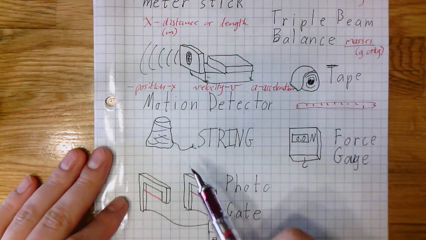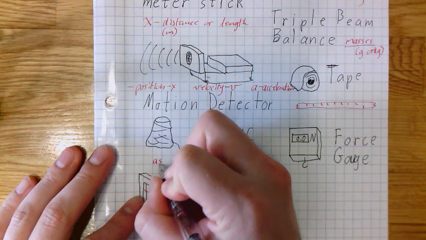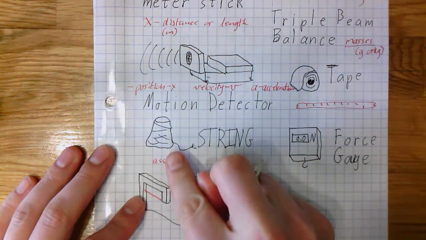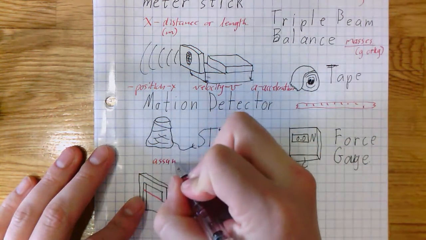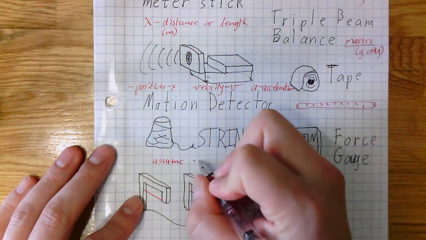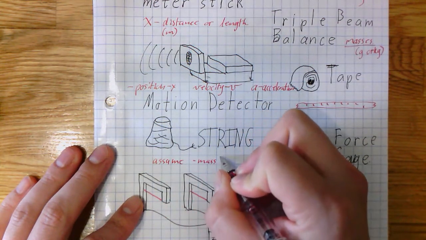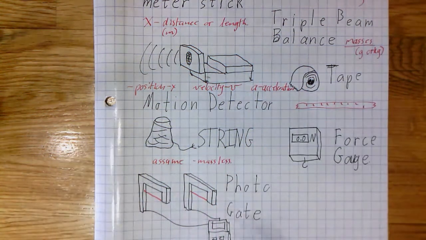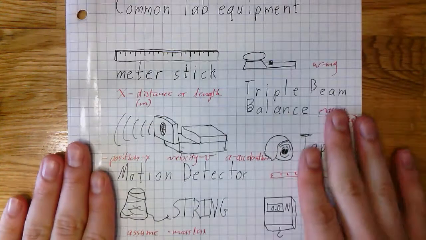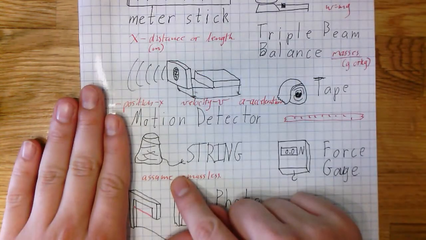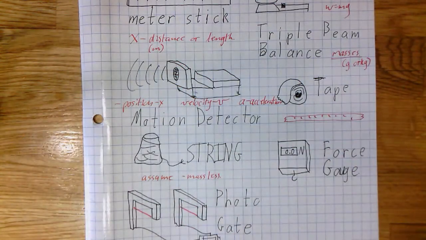You also have string. You get to assume massless. If you use a little bit of string, you can say, well, we're using 500 grams of metal mass, and this 1 gram string is small enough that we're going to ignore it. Or you could just measure it, right? You could take the triple beam balance and measure your string so you know the mass of it. So you could include it.